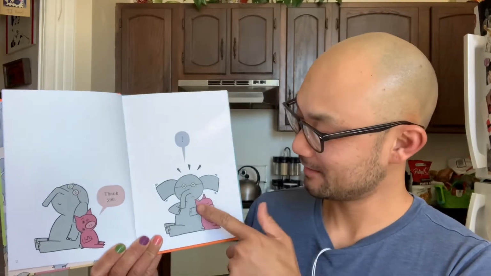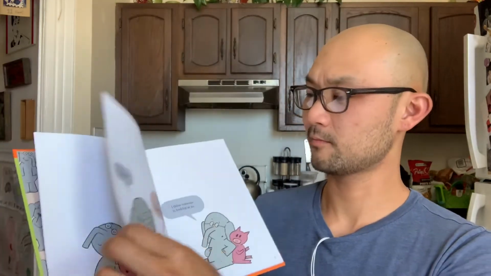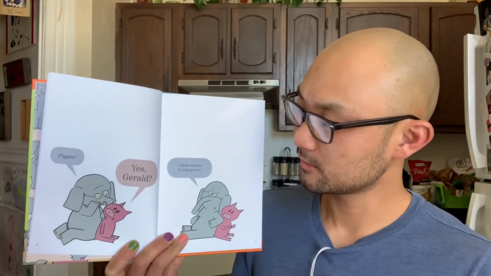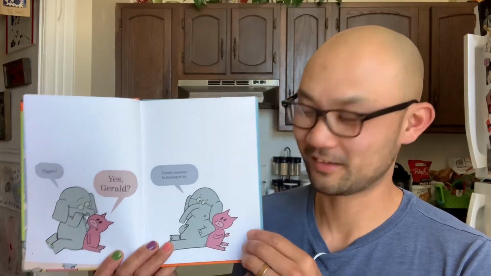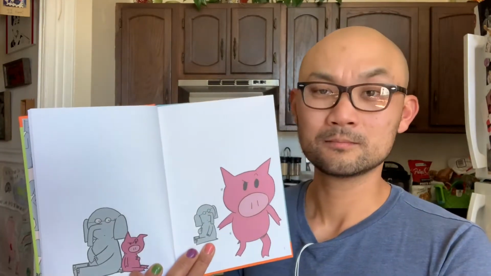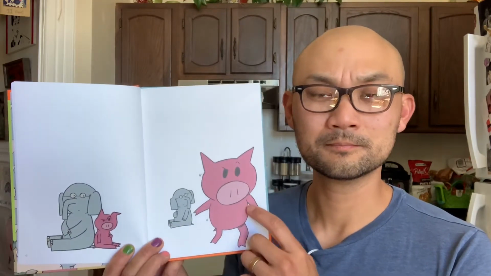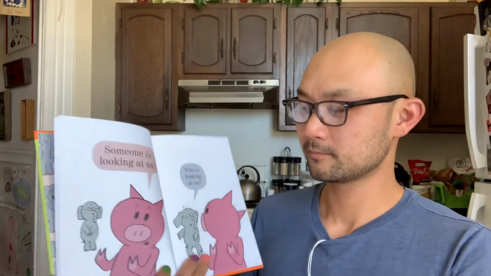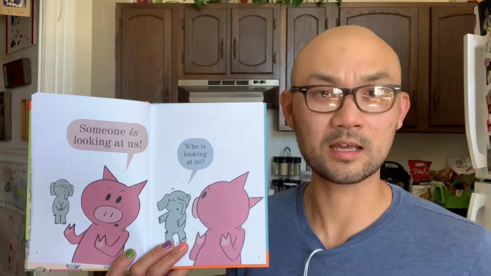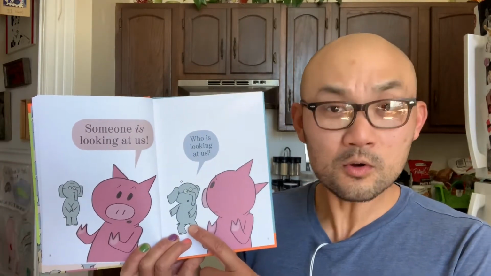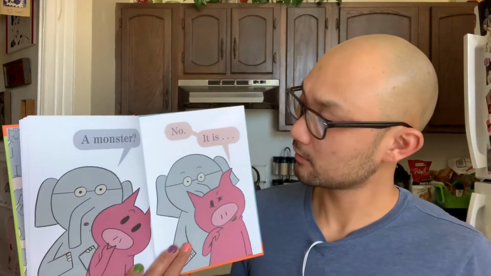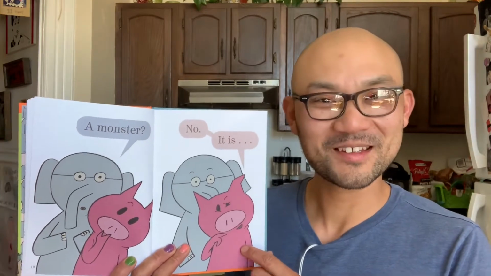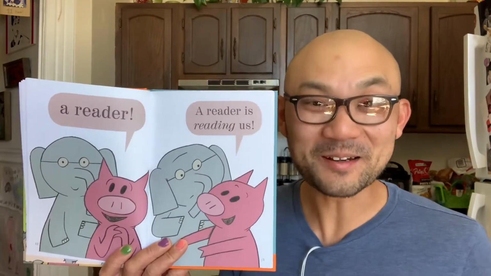We are in a book. Piggy. Yes, Gerald? I think someone is looking at us. Who is looking at us? A monster? No, it's a reader.